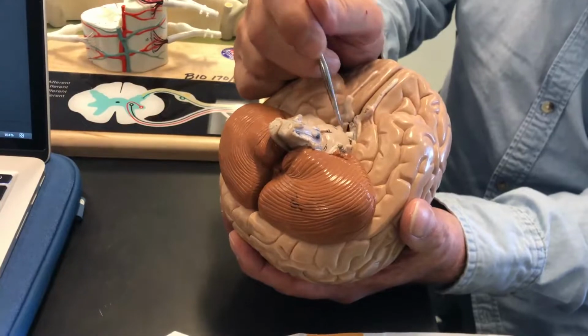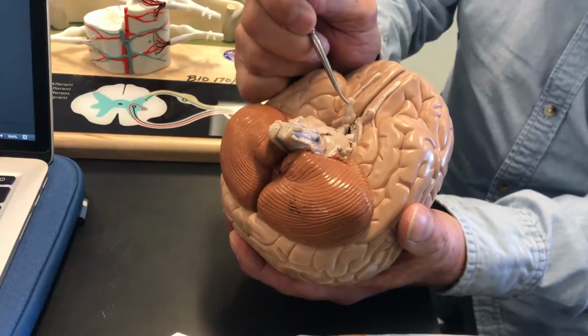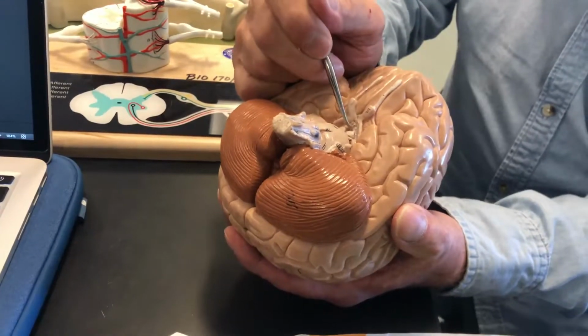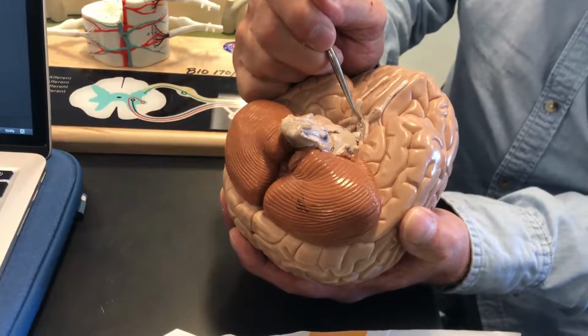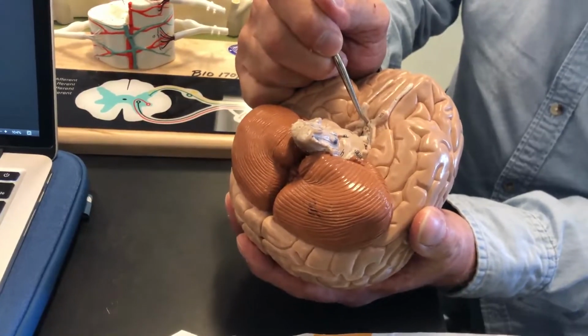This X here, the anterior portion is optic nerve. Posterior portion, optic tract. Right where they cross, optic chiasma. Cool?